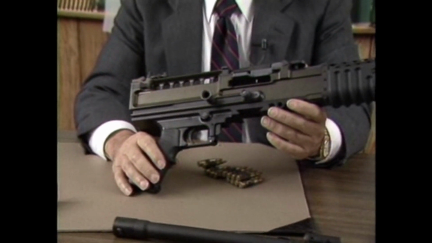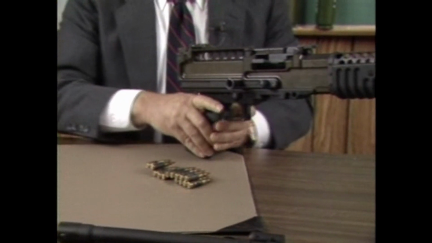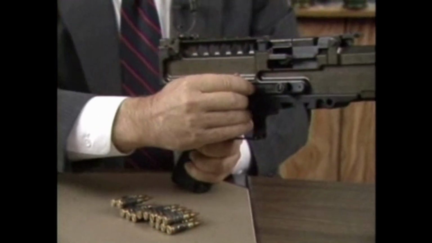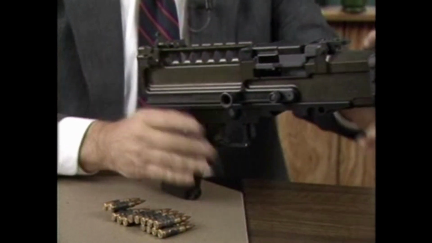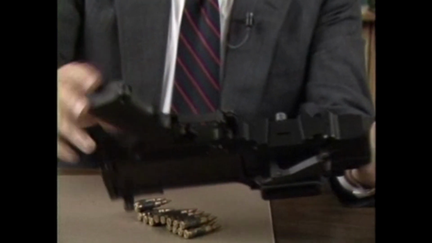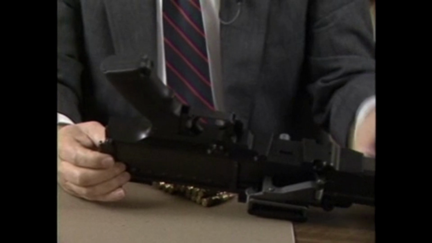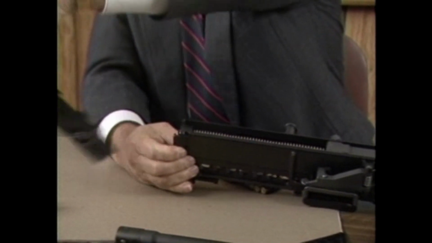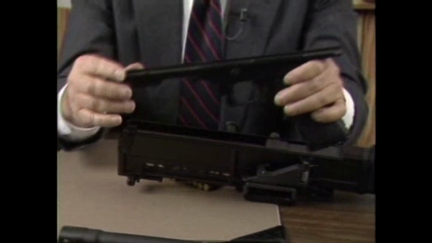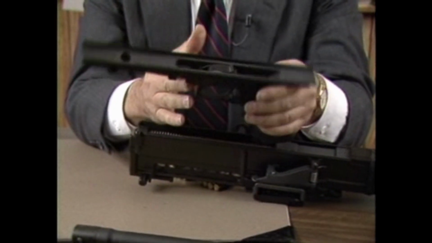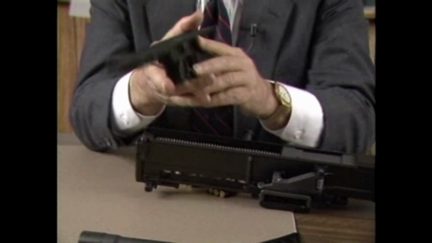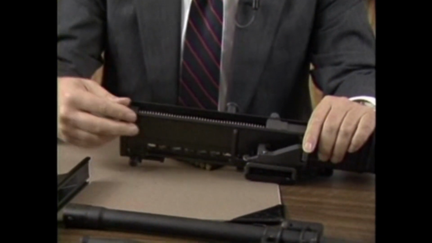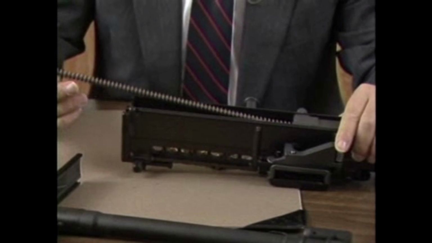Then continuing on down on the takedown, I'll let this bolt down. This is your trigger group, includes the sear and the safety, and that's about all there is in that. This is the M60 driving spring I was telling you about.